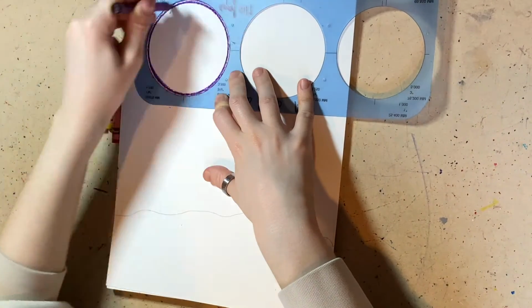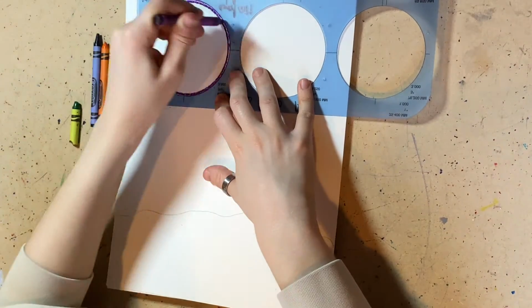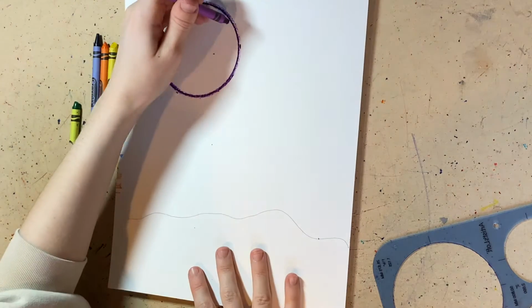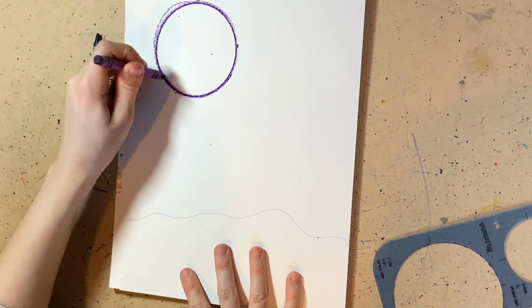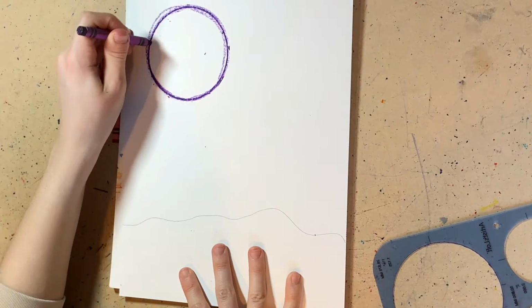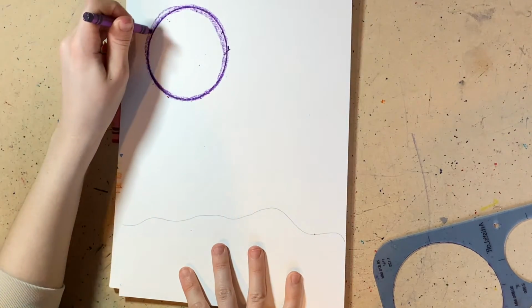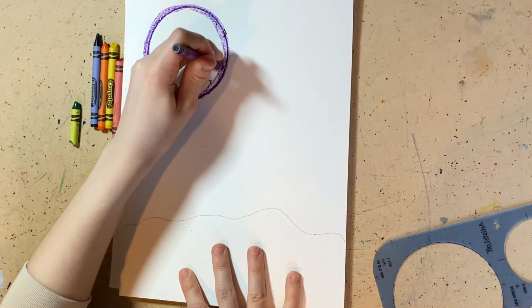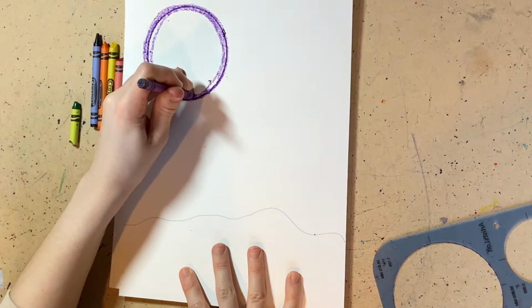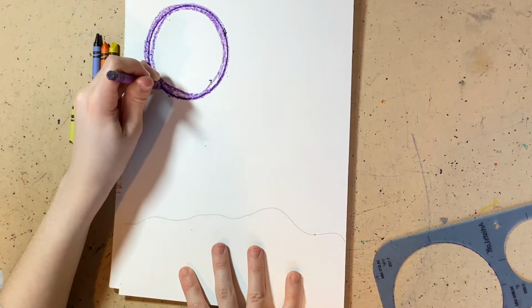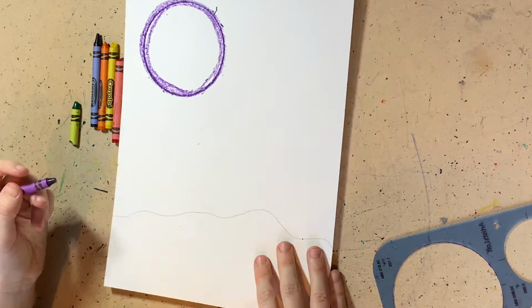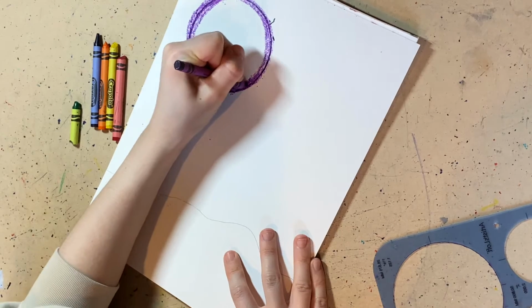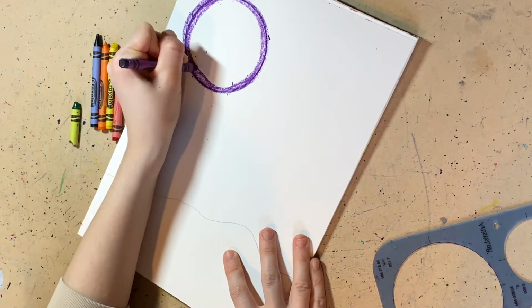Now I keep going around the circle. It doesn't have to be even or perfect. This is going to be the fun part because it's not going to be even. It's not going to be perfect. I don't want it to be perfect. Go in, around. So let's do it 3 times. 1, 2, and 3. Good. This is 3 times that you went around the circle.